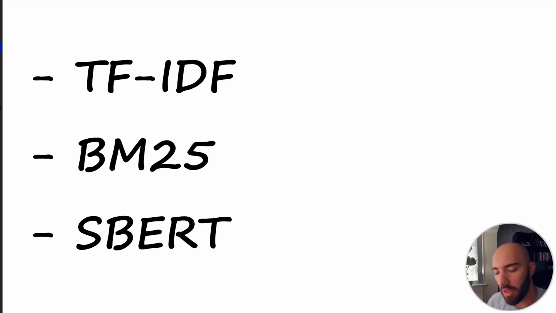We're going to cover 3 different vector-based similarity search methods. We're going to explain how they work and try and get an intuition for why they work. And we're also going to actually go ahead and implement each of these in Python.